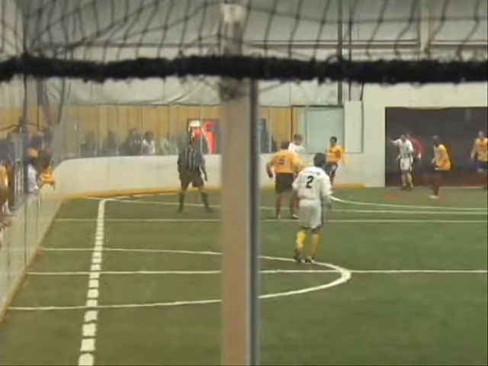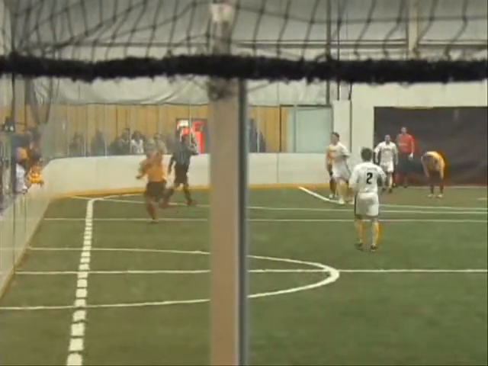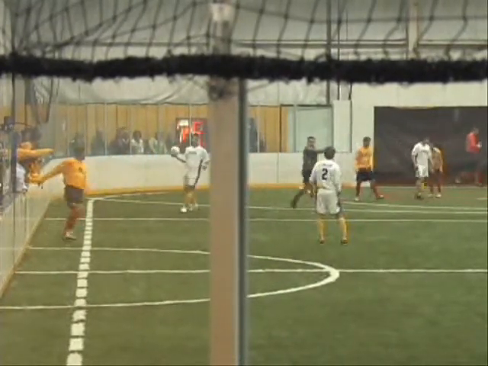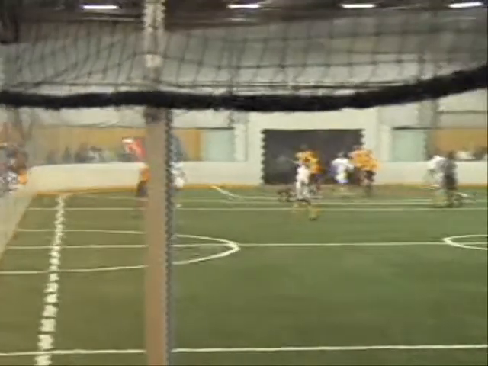Number 10 for San Diego dribbling it in. Garth Archibald now with a shot that's gone off a Denver Dynamite player into the roof. So it looks like it will go to the top of the arc for San Diego.